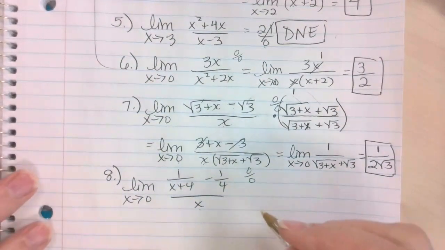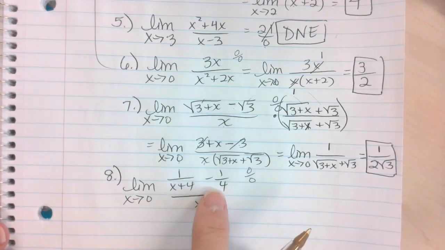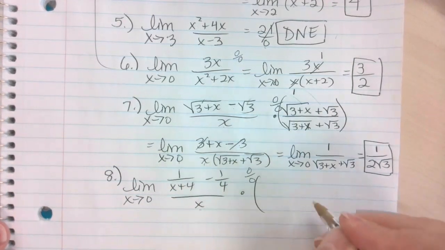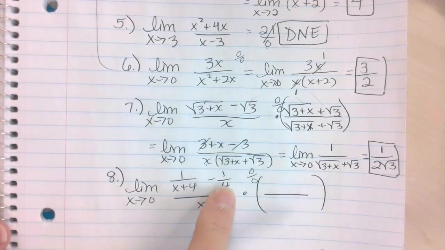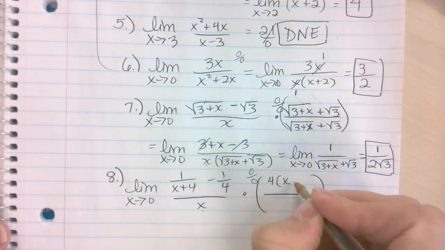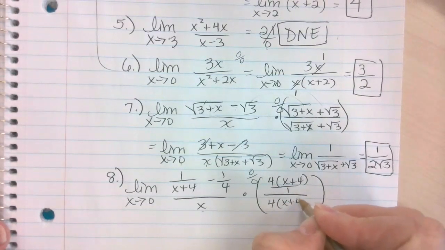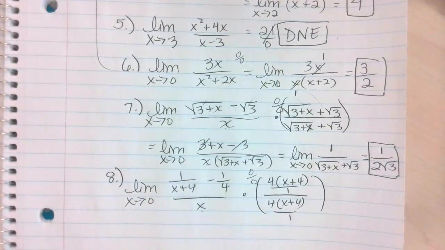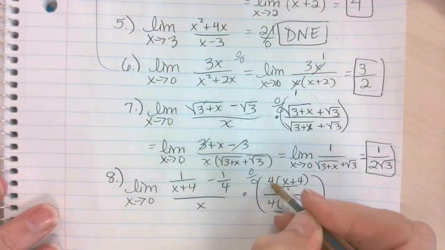Again, it's our little cue that says we need to keep working, do some algebra, and in my world, it requires another fancy form of 1. The one that cancels out both of those denominators would just be a 4 times an x plus 4. So now when we distribute, the x plus 4s are gone.